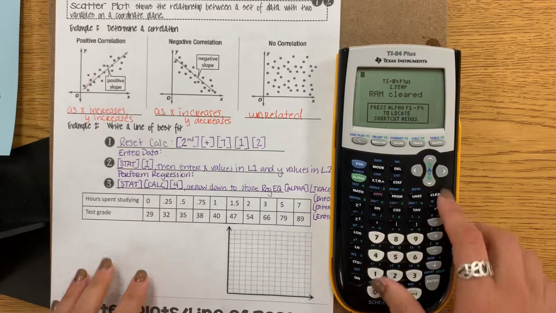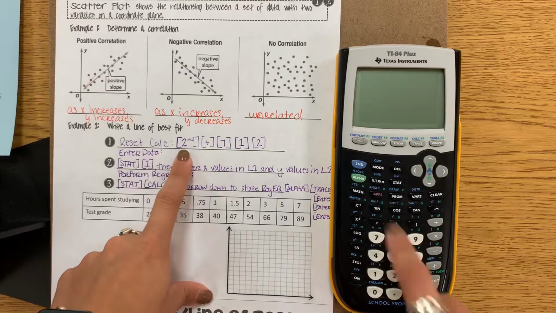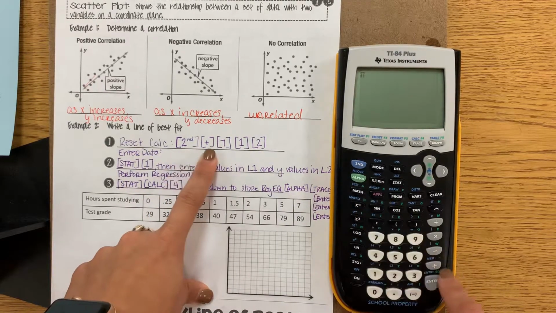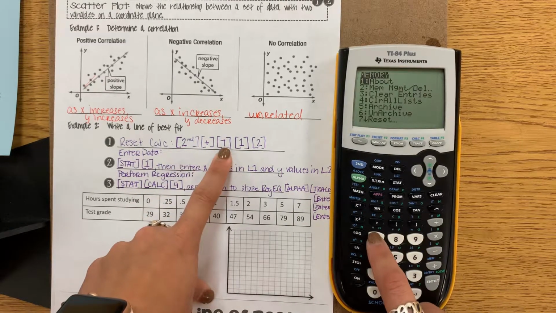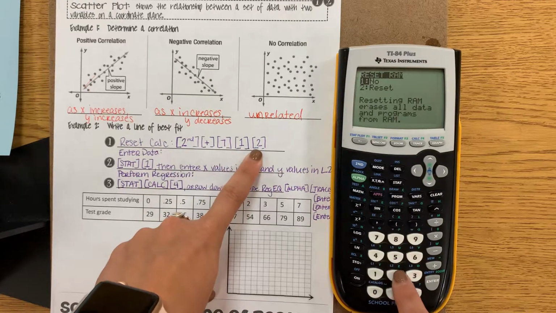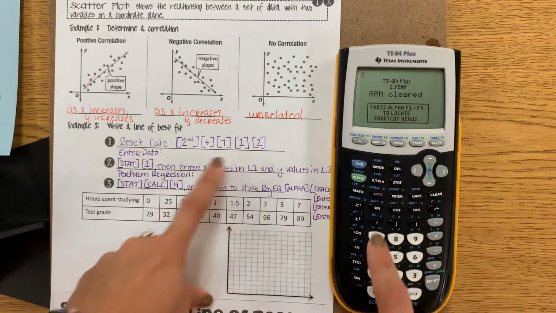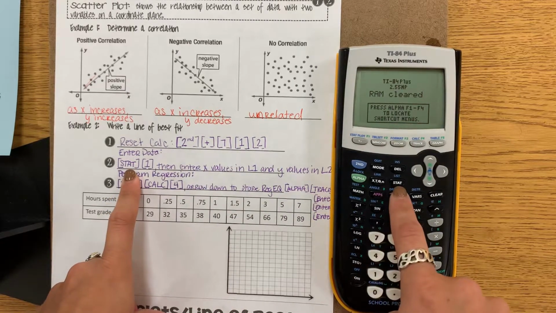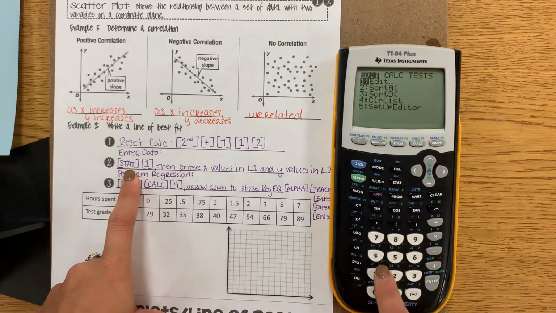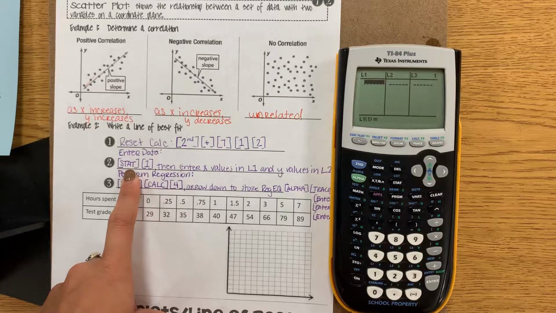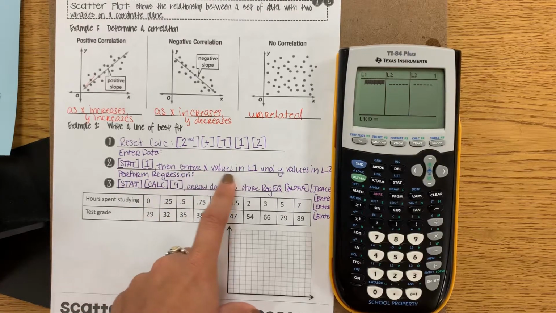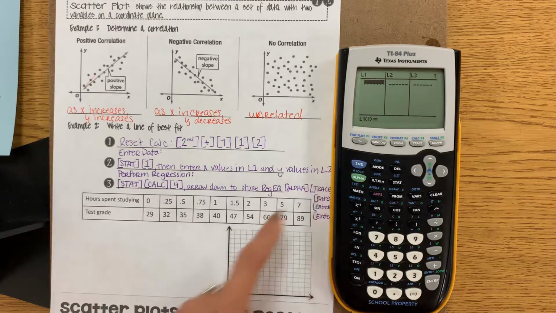So our first step says to reset our calculator. So second plus 7, 1, 2. From here it should say RAM cleared. Once you have that, we're now going to hit the stat button. It's right here. And you're going to choose option 1. At this point, we're going to enter our x values in L1 and our y values in L2.